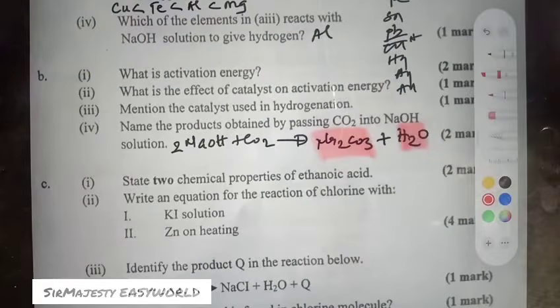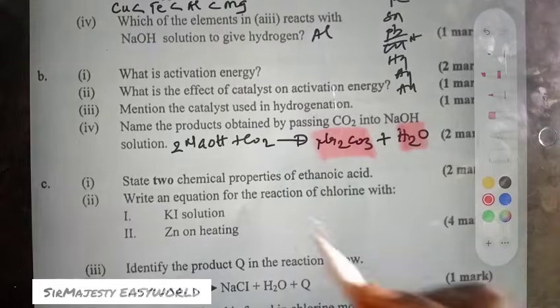As an acid, it neutralizes base to form salt and water. Then ethanoic acid reacts with ethanol to form esters. That is, the common ester formed, or the only ester formed when ethanoic acid reacts with ethanol, is ethyl ethanoate. So esterification reaction, then neutralization reaction. They now say write an equation for the reaction of chlorine with potassium iodide.